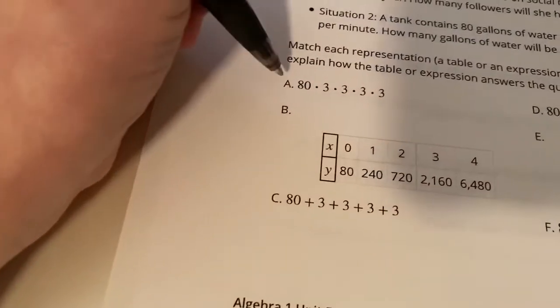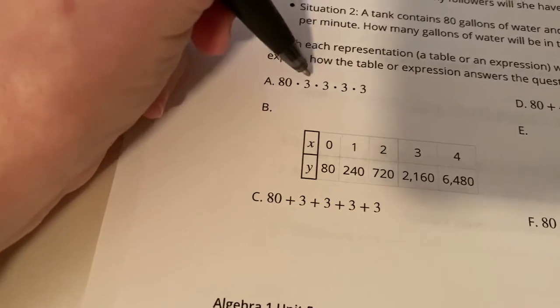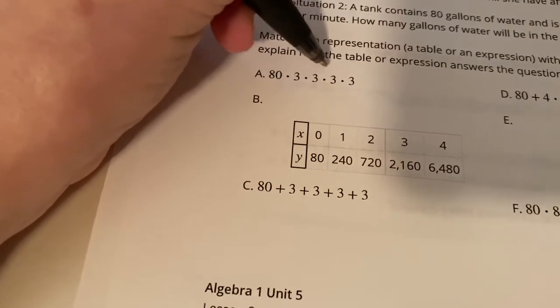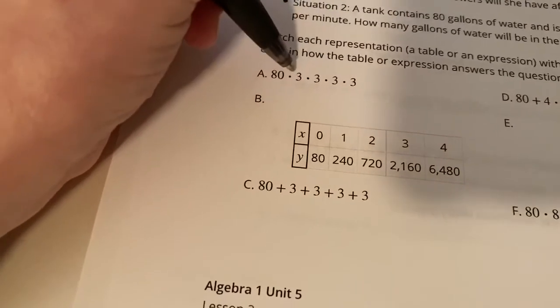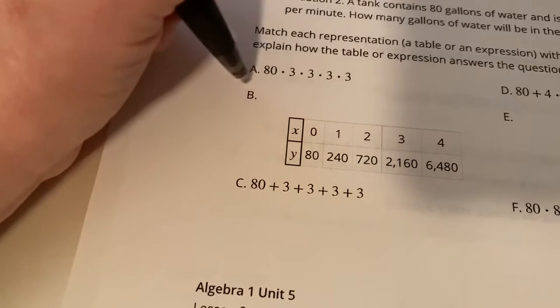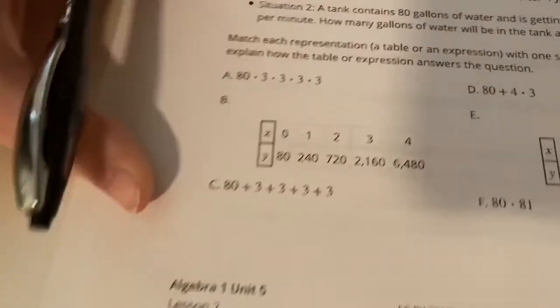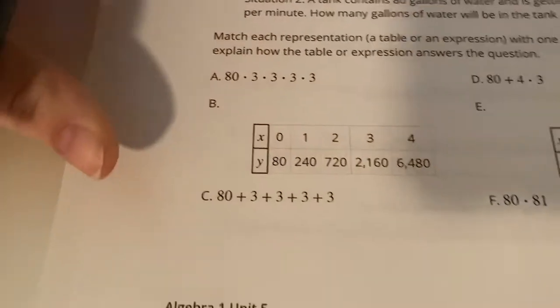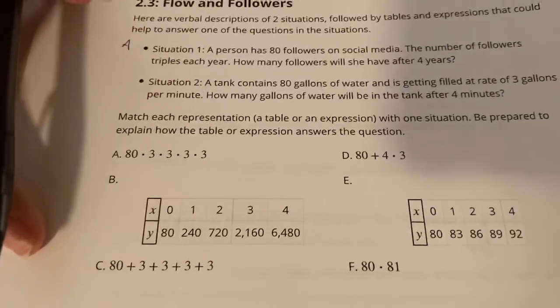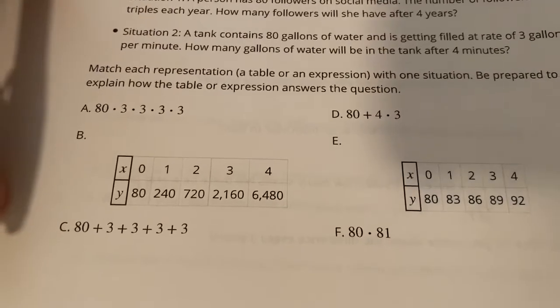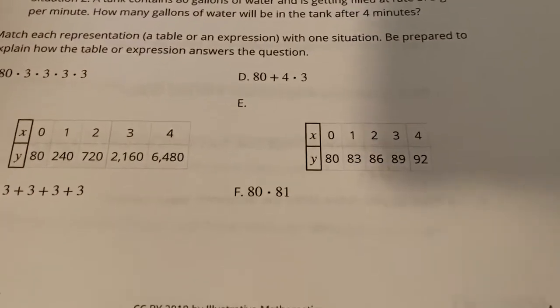Well, this one right here, if I have 80 and I want to triple that, I'm going to multiply it by 3. Then if I want to triple that amount, I'm going to multiply it by 3. And this is going on 4 times. So this would give us the expression for situation 1. So we know A would match. They start at 80 and triple every year.